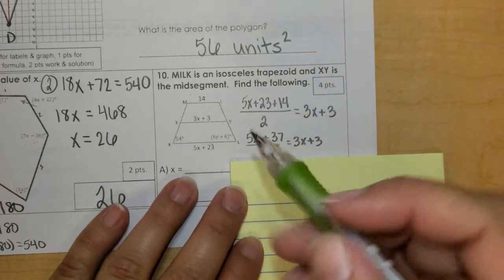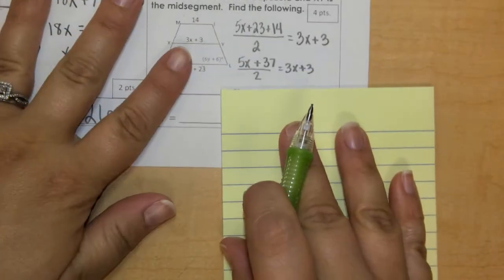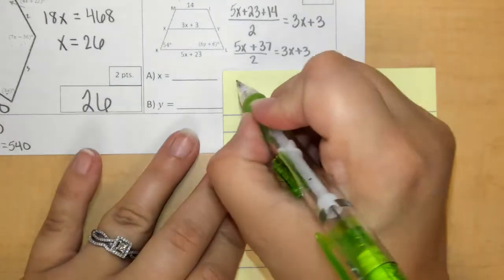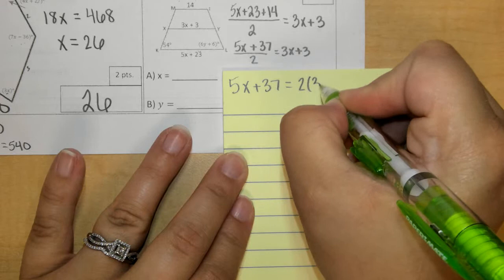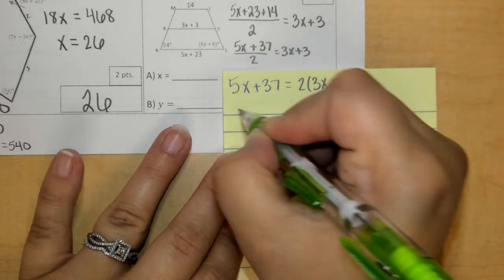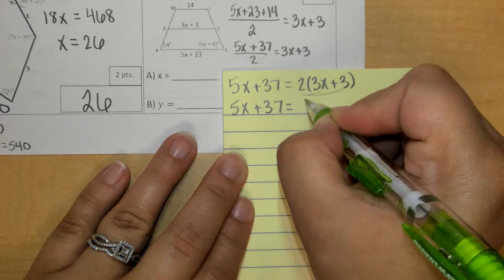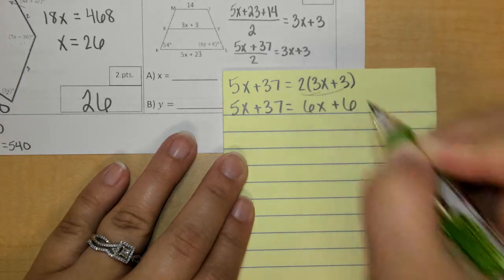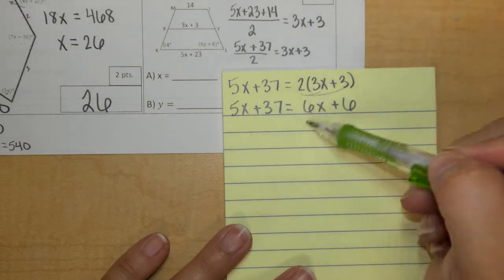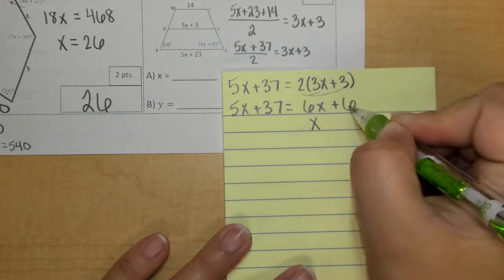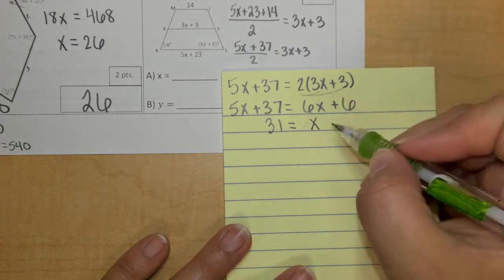So I would multiply both sides by 2 to get rid of my fraction. Okay, so once I've done that, then I can combine like terms on both sides. By subtracting 5x, I get x. By subtracting 6, I get 31. So I know that x is 31.